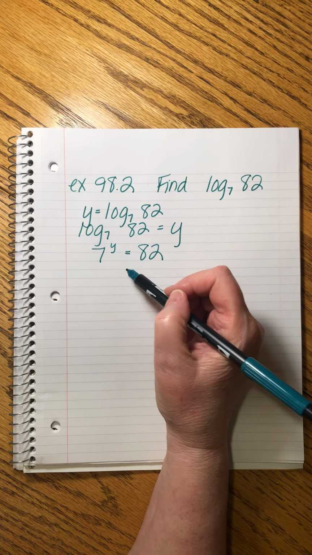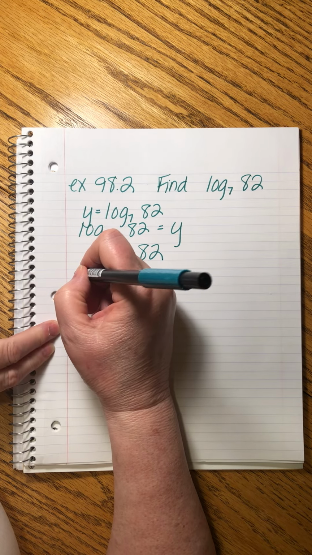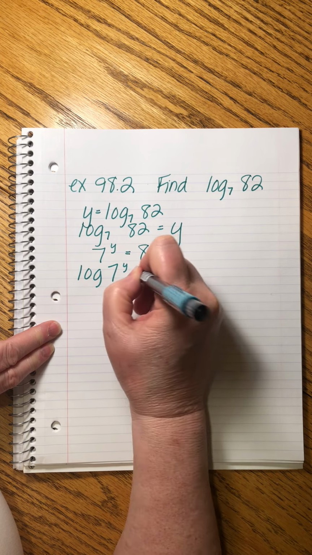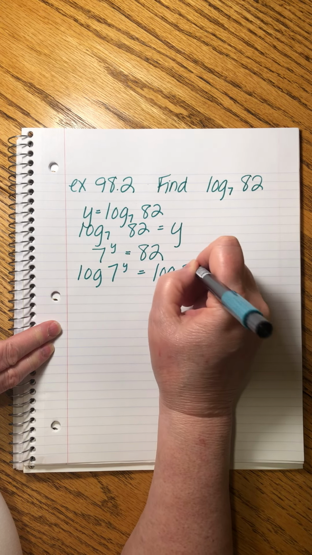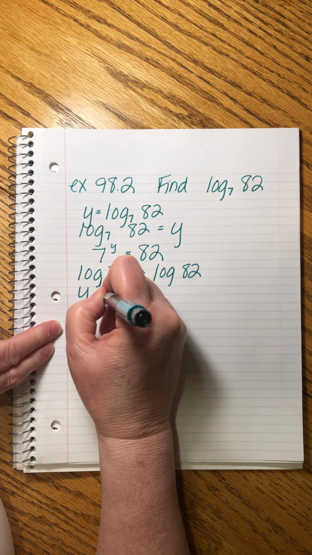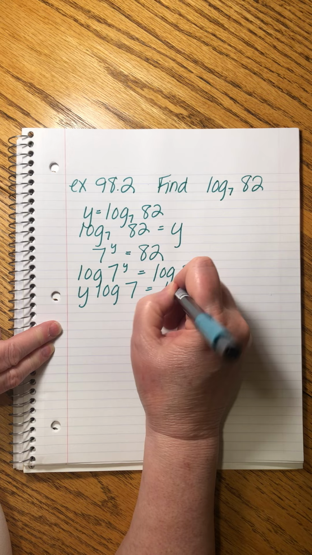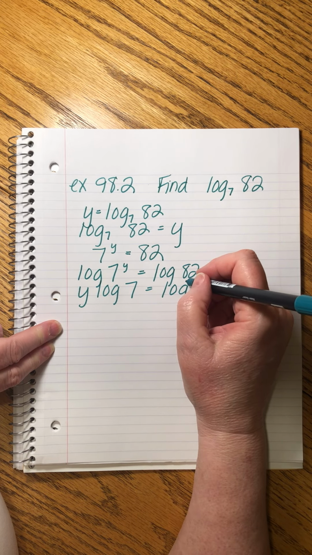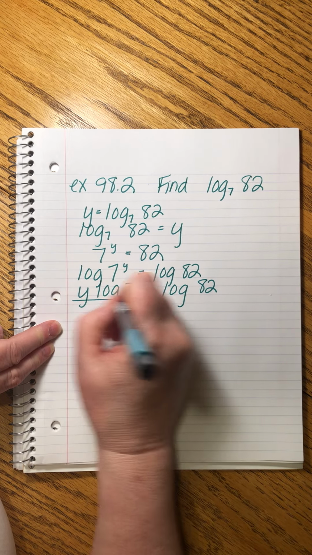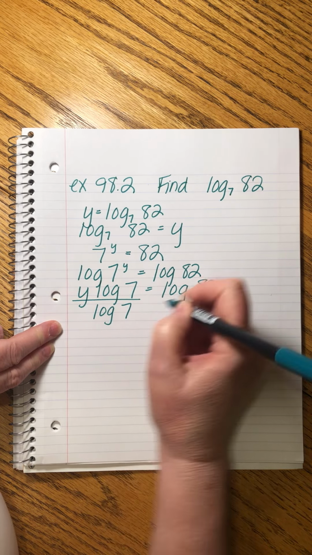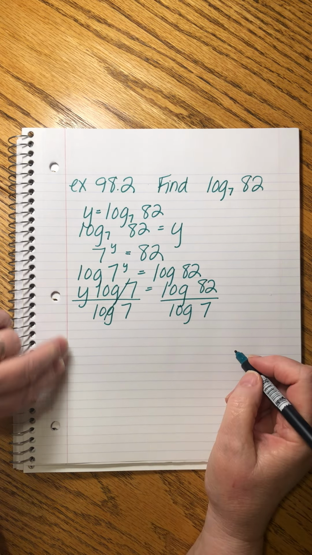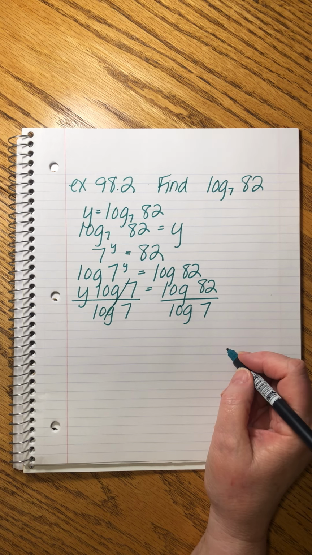Now we're going to take the log of both sides. We could take the natural log. I like to take the common log. Log of 7 to the y equals log of 82. We use the power rule to pop that down. We get y times the log of 7 equals the log of 82. And then we're going to divide away that log of 7 to get y by itself. Right, that all cancels. And now we're ready to go to the calculator.